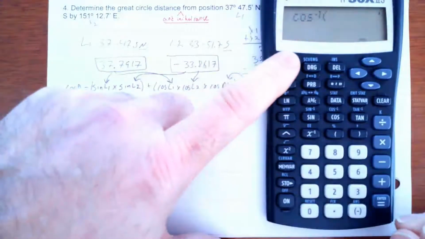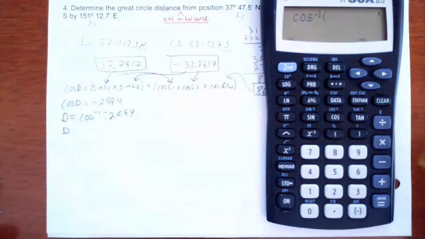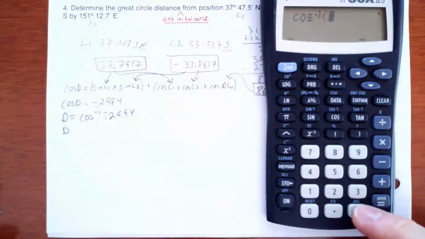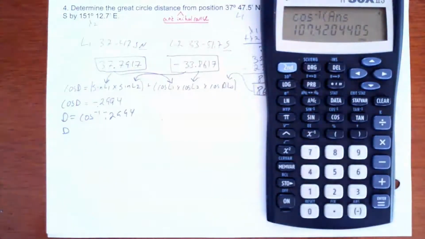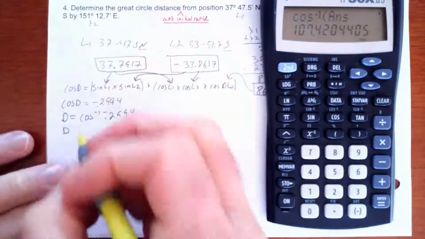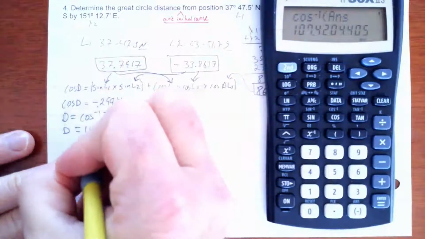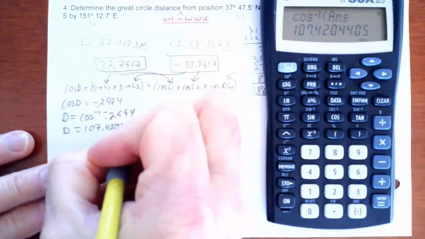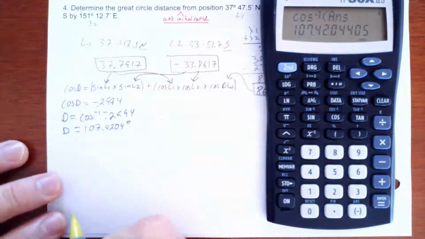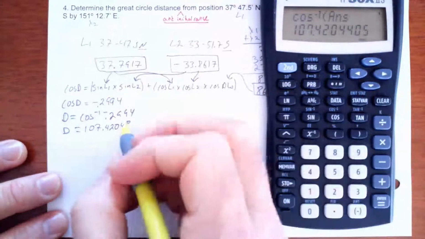So I'm going to go second. And if you look at this button here, when I press second, it's really answer, so A, N, S. So I'm going to go like that. I'm going to hit enter. And out pops my distance. And that is going to be 107.4204 degrees. Okay? Great.